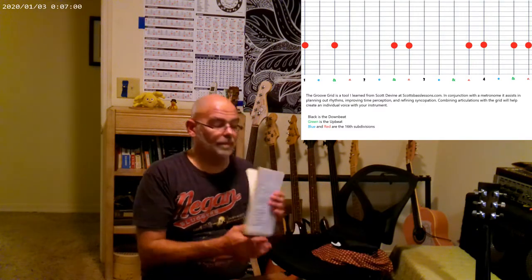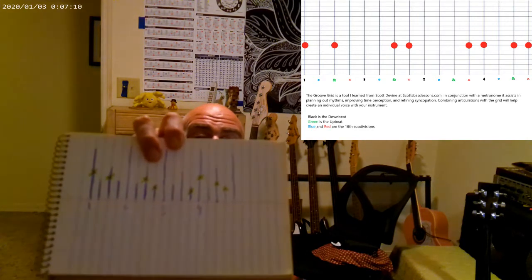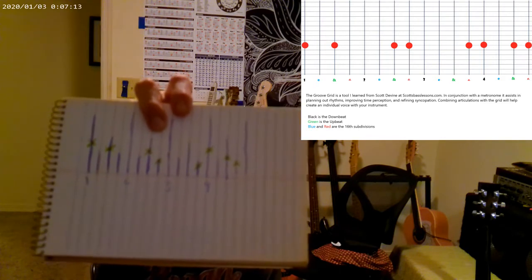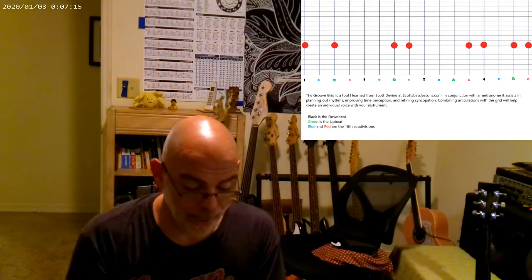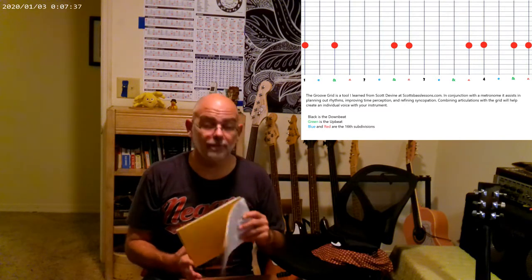Populating the groove grid. Now, I had written up a small sample groove grid with a small sample of a groove. I have to write these up or I can't really play them because I'll lose track without a metronome or a backing track or a set of drums. So when I'm running them solo, I try to write them down so that I have them in front of me.